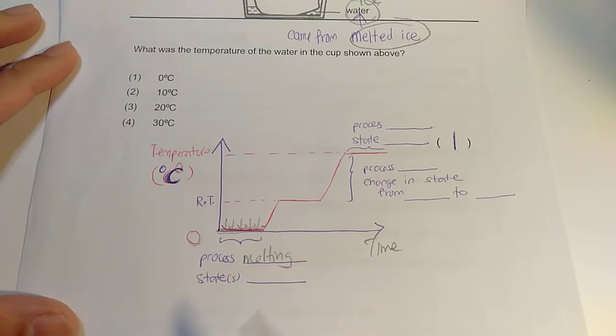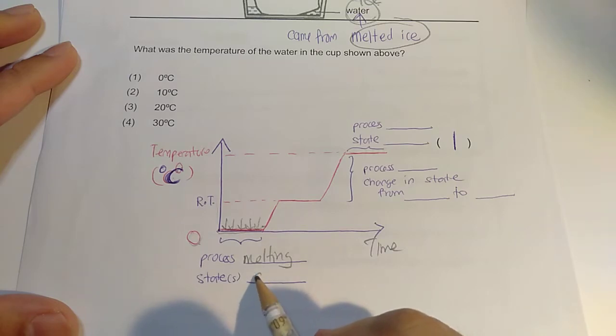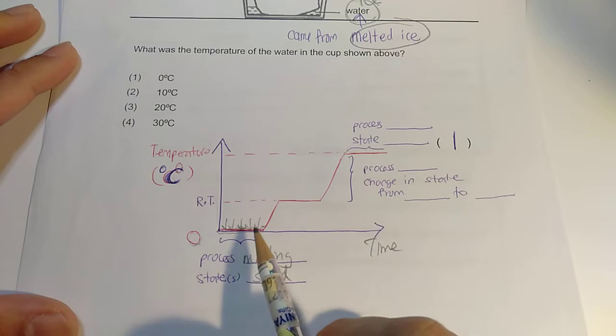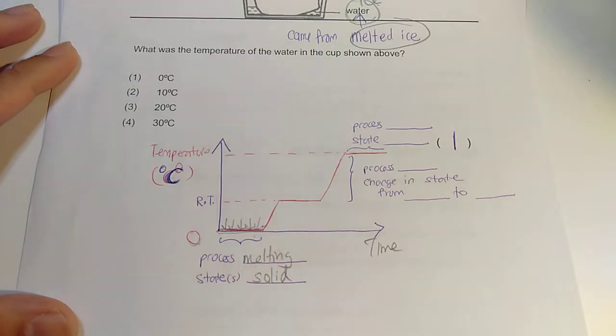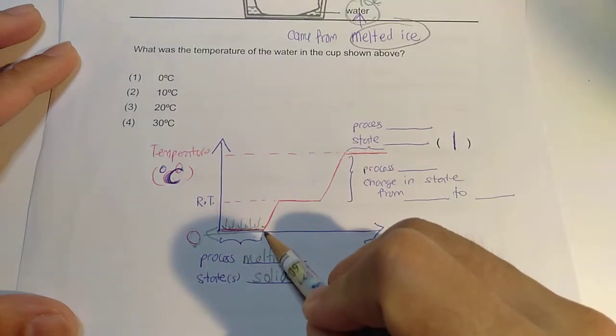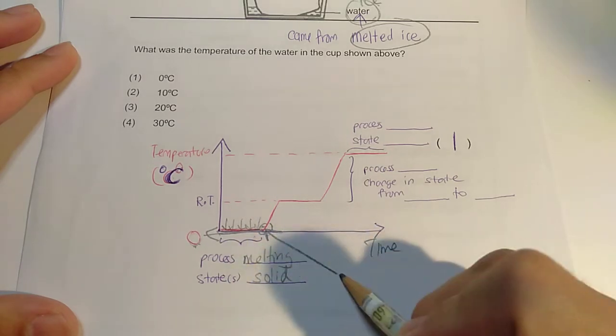And during melting, of course, the ice changes state. You have your solid state here, but there will also be some ice water. Both the solid ice and the ice water will still be at 0 degrees Celsius.